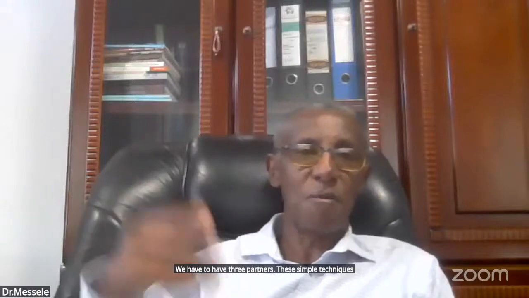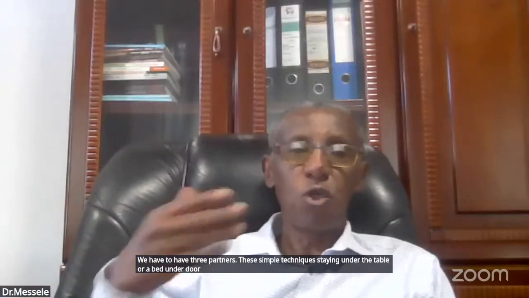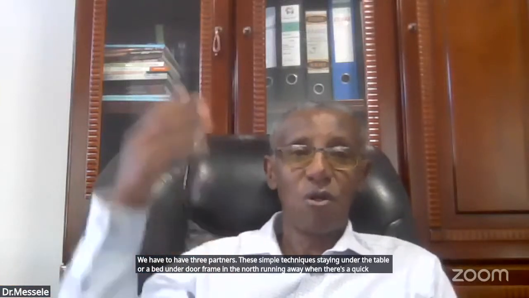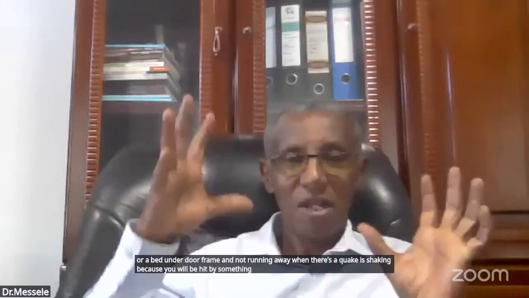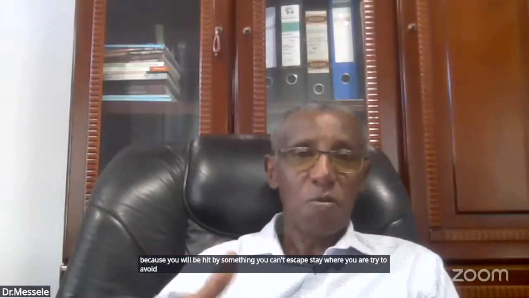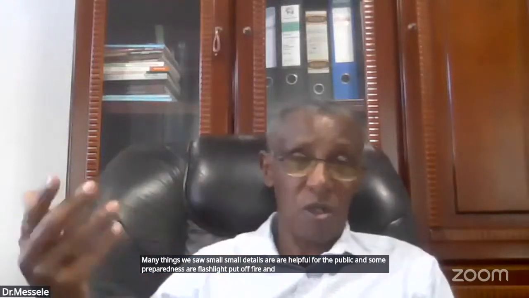These simple techniques: staying under a table or a bed, under a door frame, and not running away when the earthquake is shaking, because you will be hit by something you can't escape. Stay where you are, try to avoid many things. So small details are helpful for the public, and some preparedness: have a flashlight, put off fire and so on. You can save your family, yourself at least.